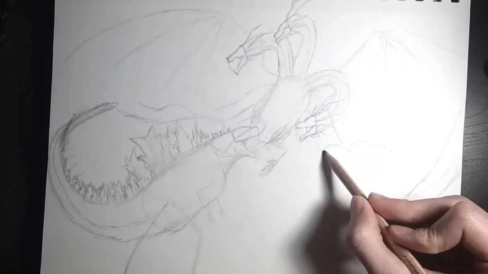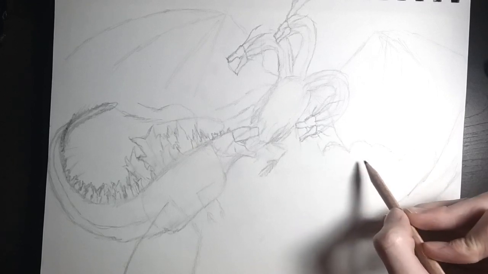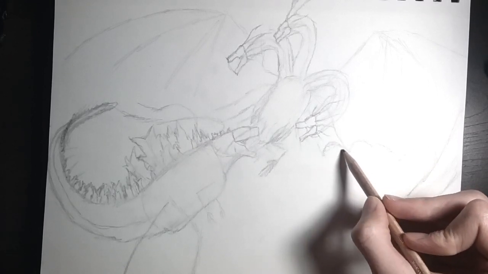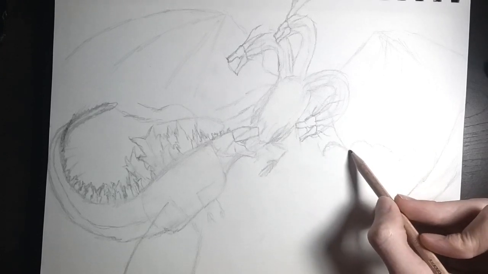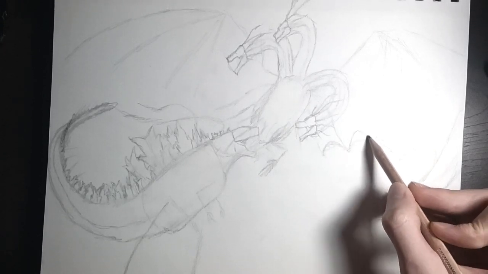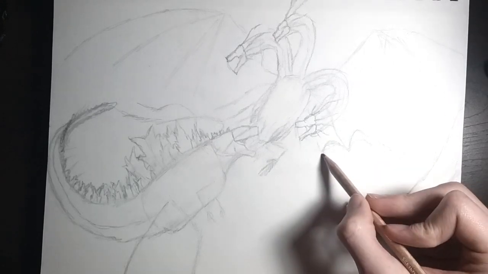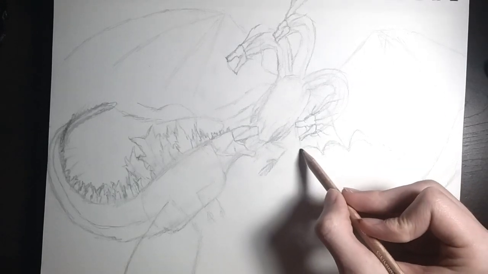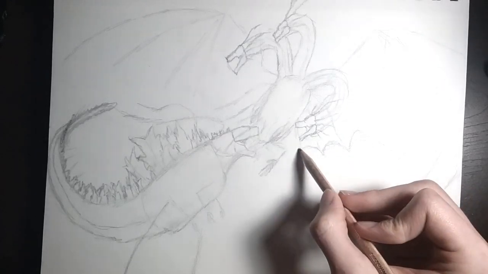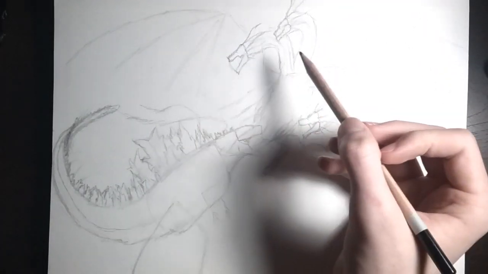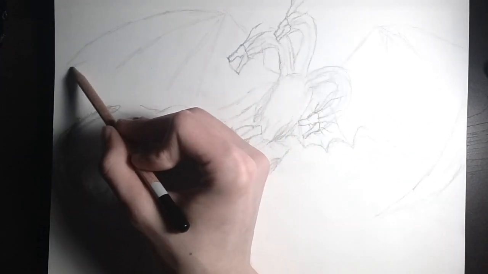So I just make little connections between each of them, kind of making like a spider web type curve. And the closer they are, the bigger the curve should be. And the same with these.